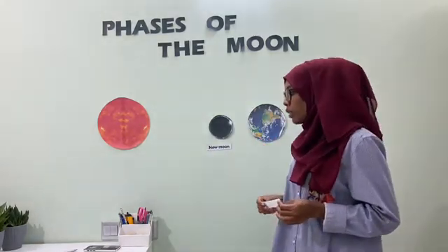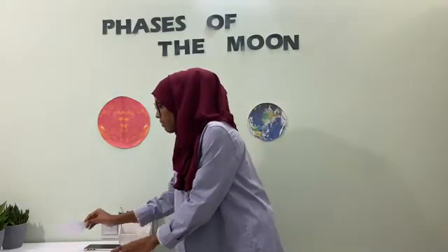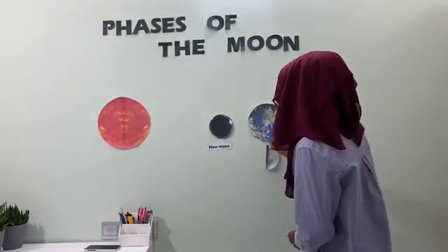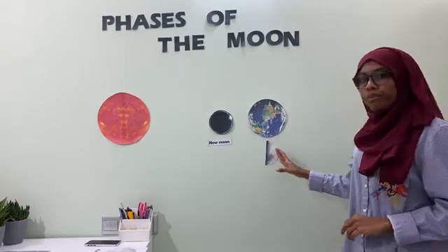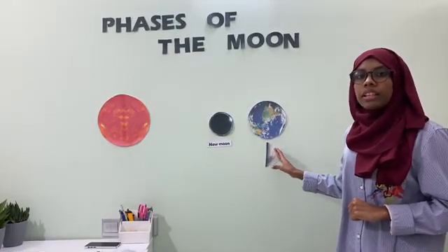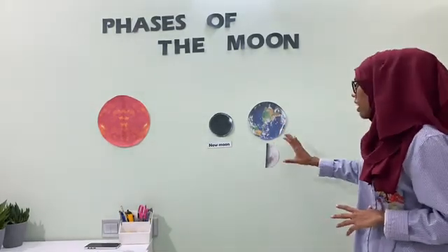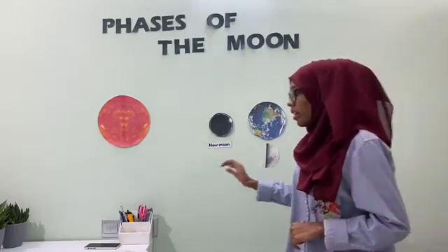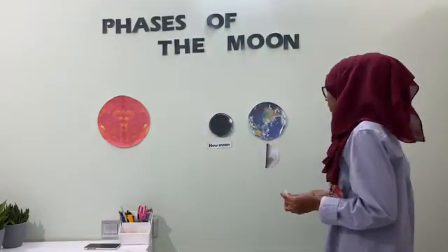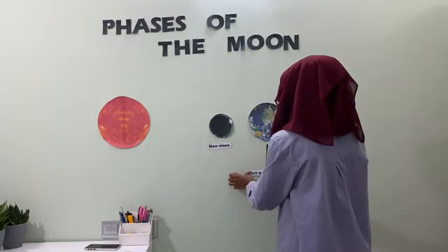So what do you think will be the second phase of the moon? Can you tell me? Yes, very good. So the second phase of the moon is first quarter moon. The first quarter moon or a half moon is when half of the lit portion of the moon is visible to Earth. That means we can see a half lit portion of the moon. So the second phase of the moon is first quarter moon.